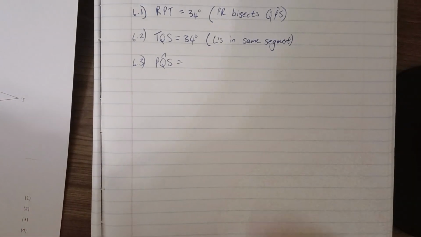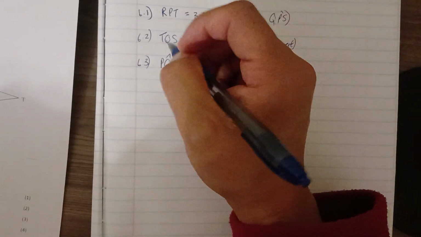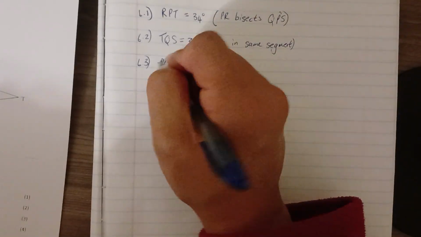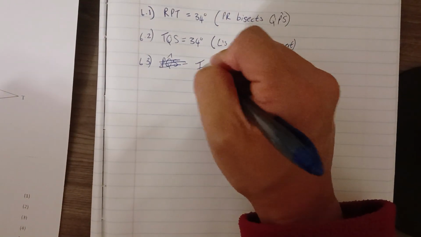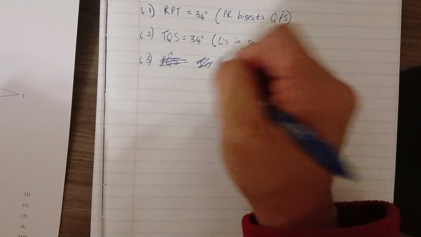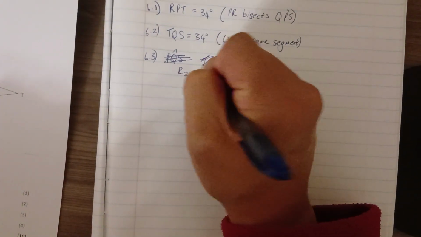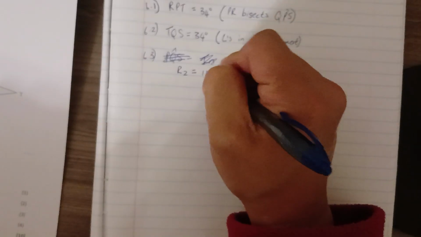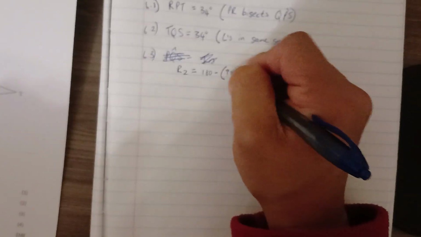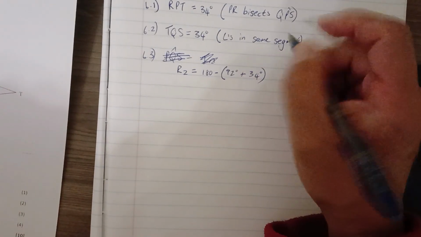Okay, so for PQS, let us say in the triangle. Now, we don't need to say all of that. We can just say R2 is equal to 180 minus the 92 plus the 34. Why can we say that?